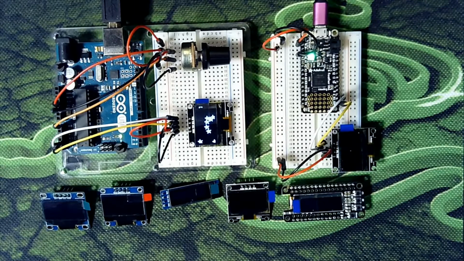I have one running each right now, one on the Arduino and one on the Feather M4 Express. And both of them are running a little bit different code. And you can see that we can do animation, we can draw things with them, we can do text. There's a number of things, and we're going to go through that in a lot more detail.